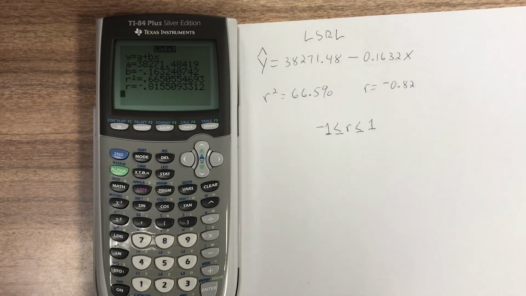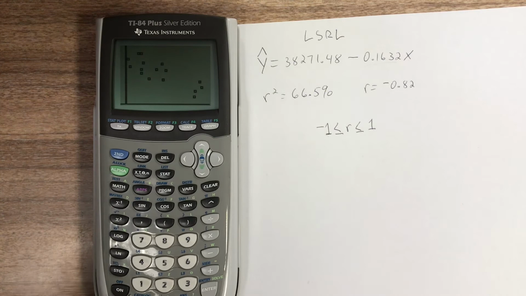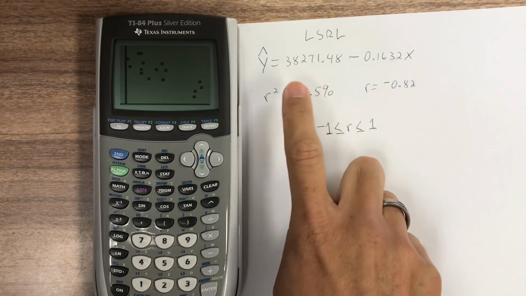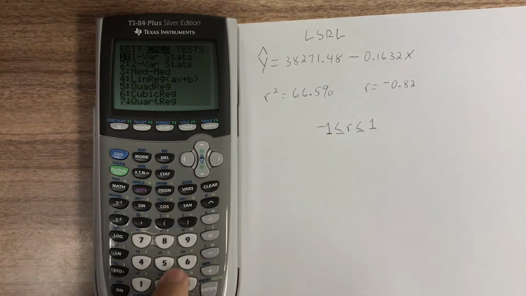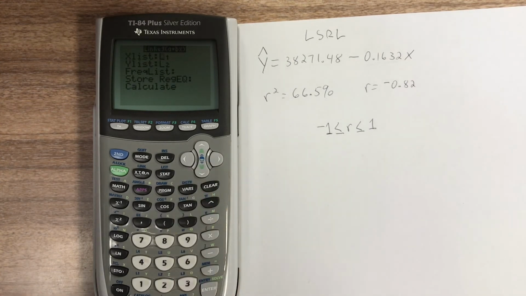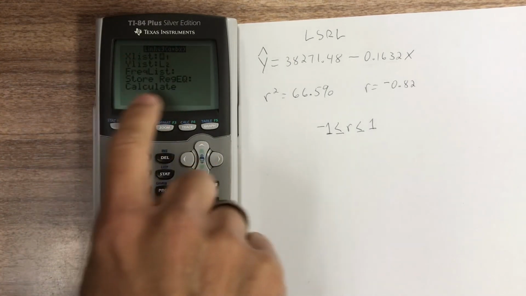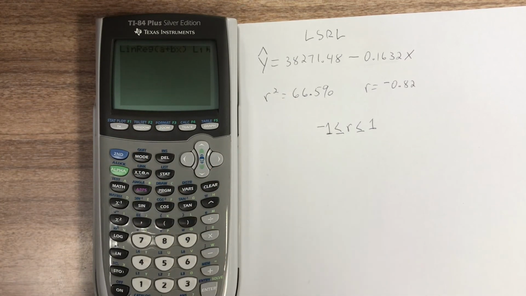You guys can also look at the graph. Let me try to get the graph again on the screen. So there's the graph. And also, you guys can find the least squares regression line by using stats, calculate, number 8. If you go down to number 8, that's going to give you the options that you have here. Make sure you use your lists and you calculate, and there's the information you need to write the least squares regression line.